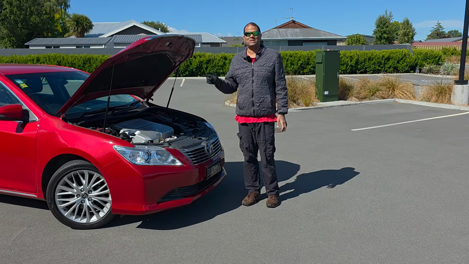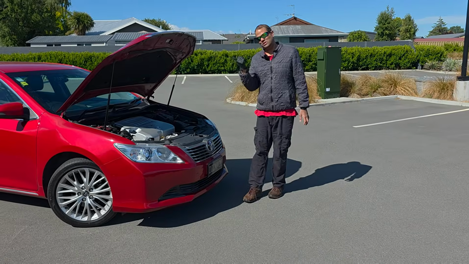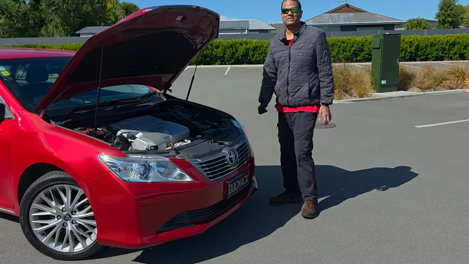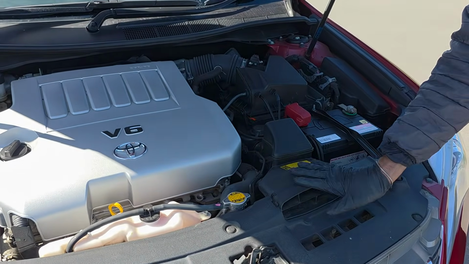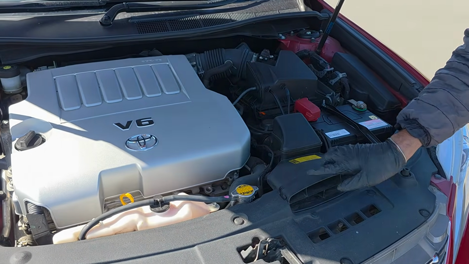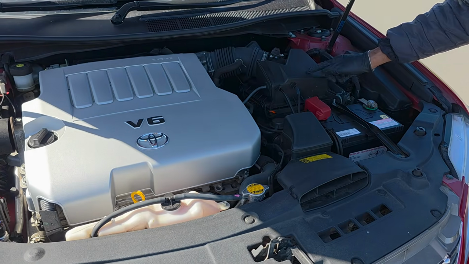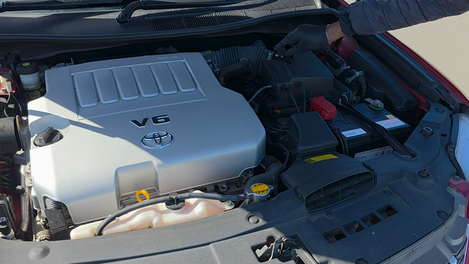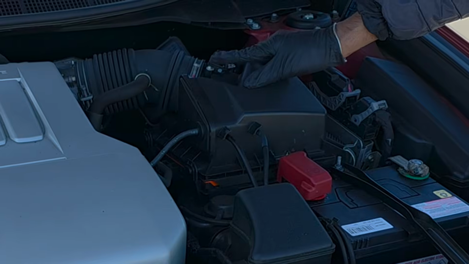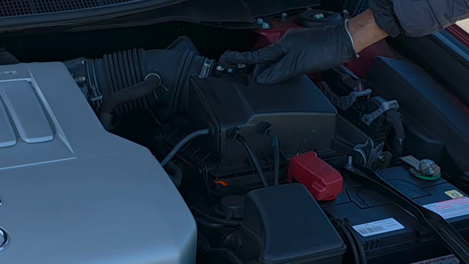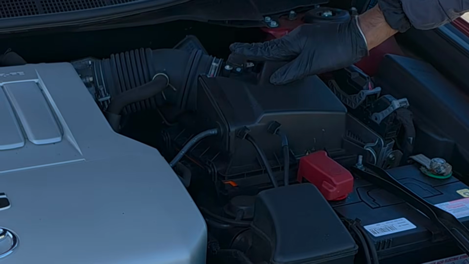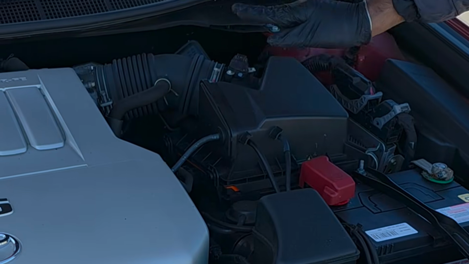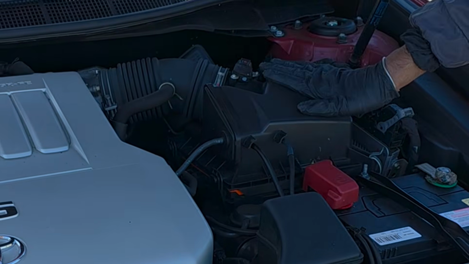Now, these two sensors are very important. Come on closer and I'll show you exactly where these sensors are. If you look right here, you are at the front of the vehicle, and this is your intake. If you follow your intake all the way through, you will see there is a little sensor here with a plug. This is what you call your mass airflow sensor. That is very important in determining how much air and fuel mix your vehicle needs in order to do the proper combustion inside your engine.